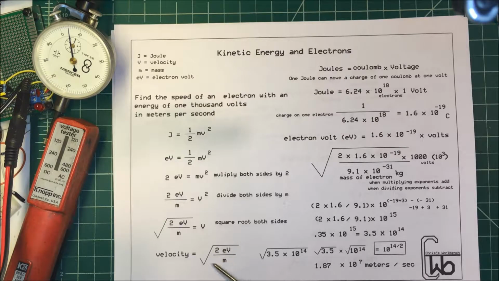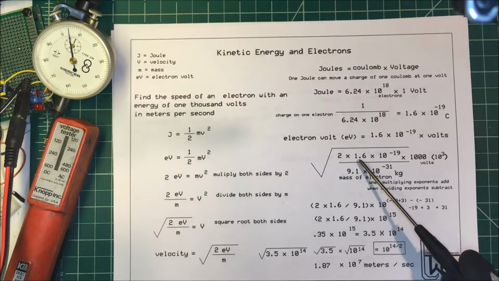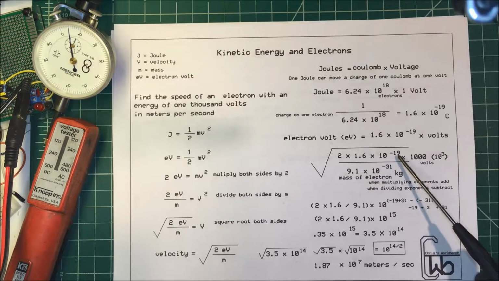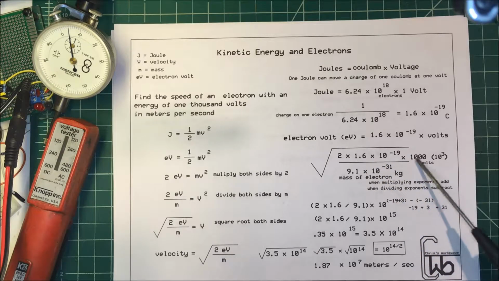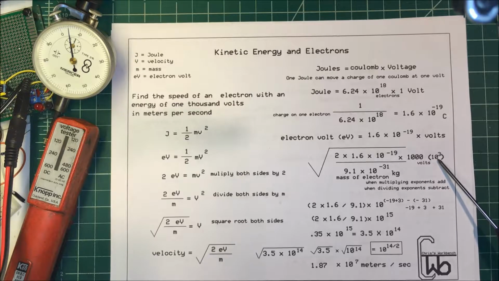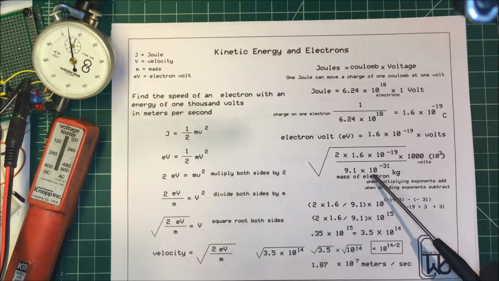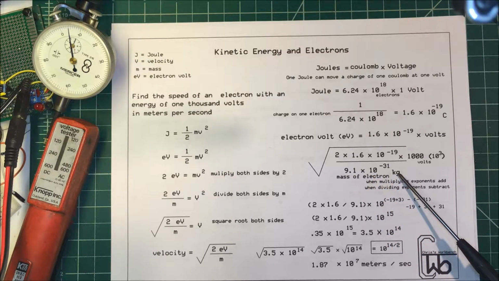Let's add some numbers to this. Here we have 2 times 1.6 times 10 to the minus 19. That's the charge on an electron, times our 1,000 volts. We'll do it in 10 to the 3. We'll do it in the exponent. It'll make it easier. And we've got to divide by 9.1 times 10 to the minus 31 kilograms.